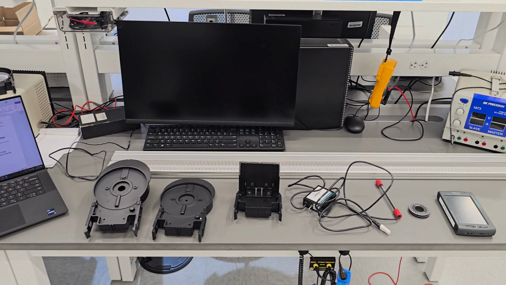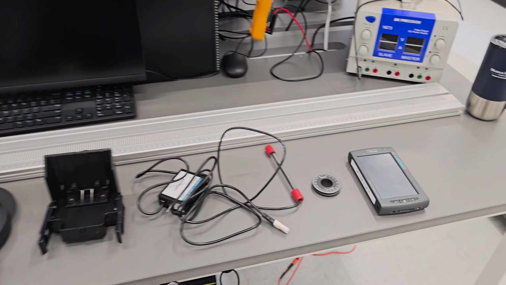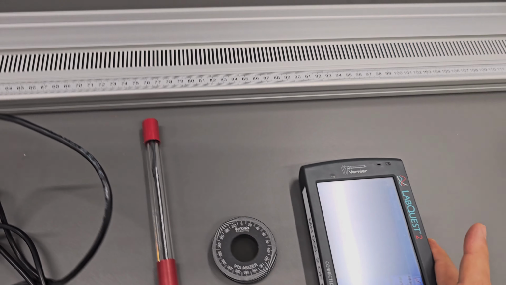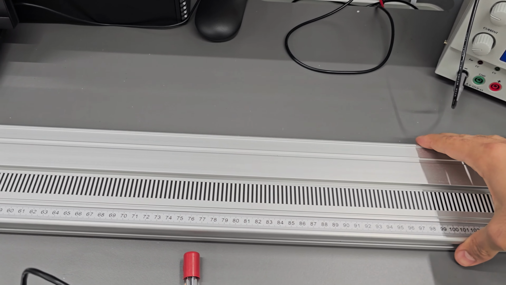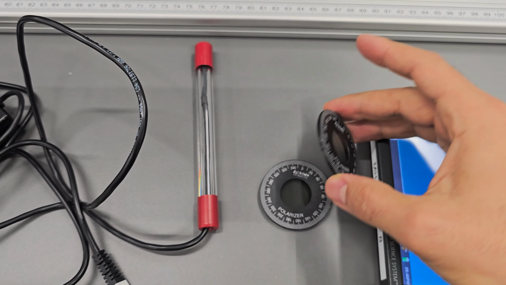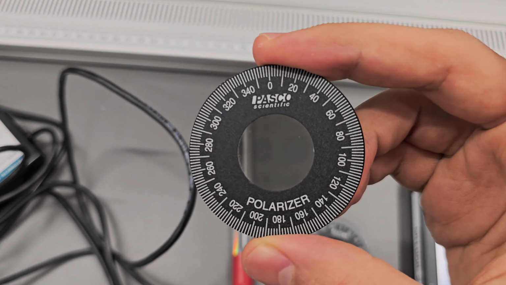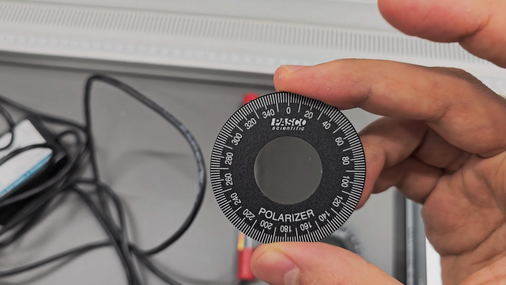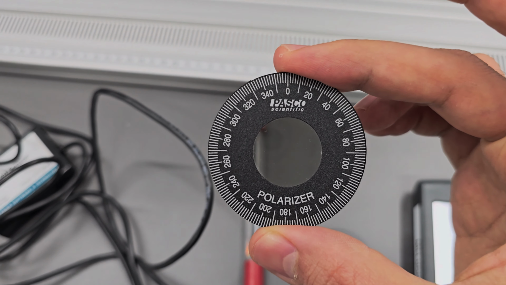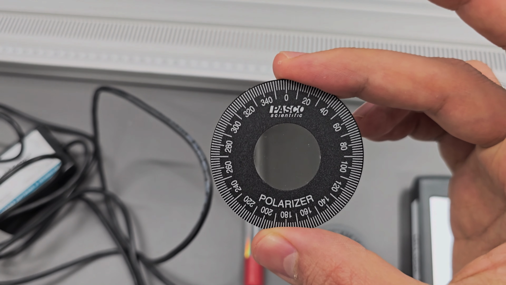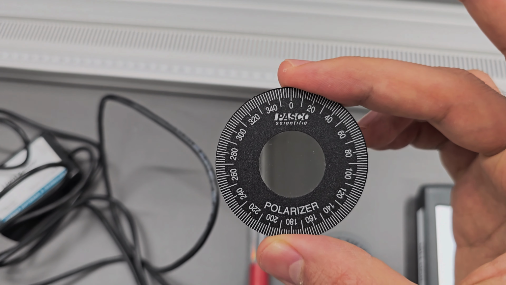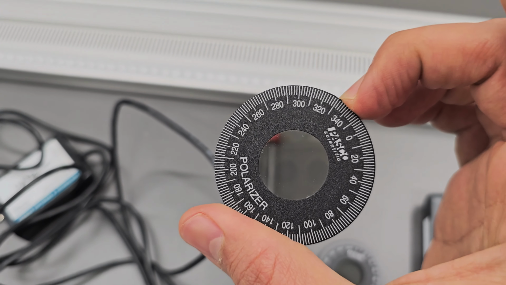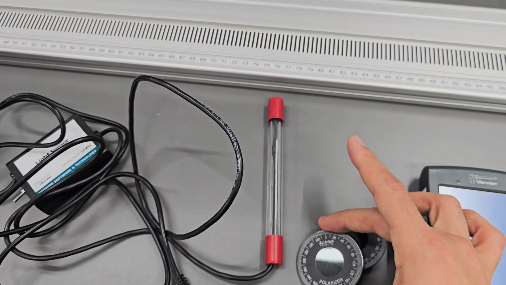So these are the tools for the light polarization. We have the LabQuest, we have the optics bench, we have here 2 polarizers, as you can see here. So the zero direction, basically the electric field direction, is vertical, pointing to the direction of the 0 degrees. When you rotate, the electric field direction is going to rotate with you.